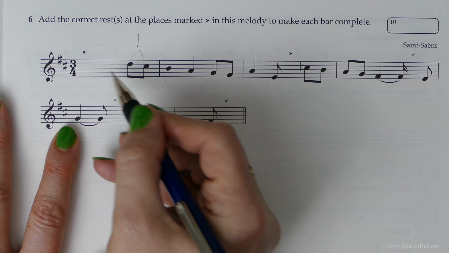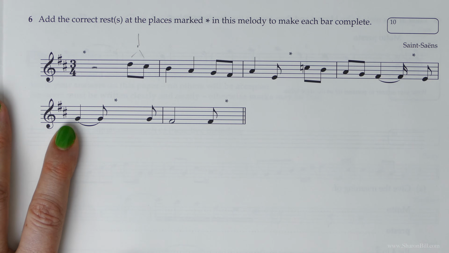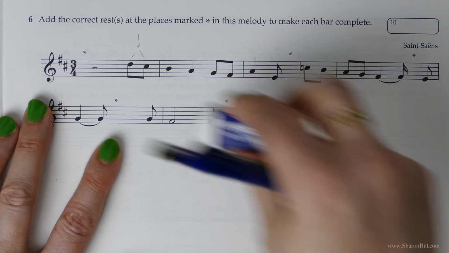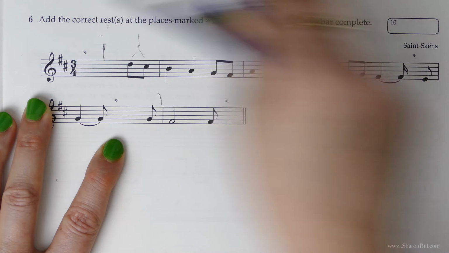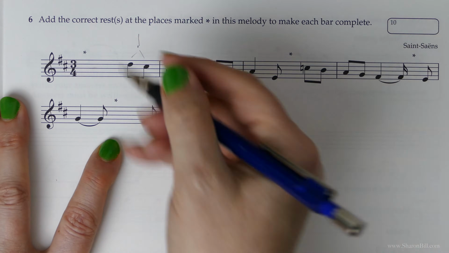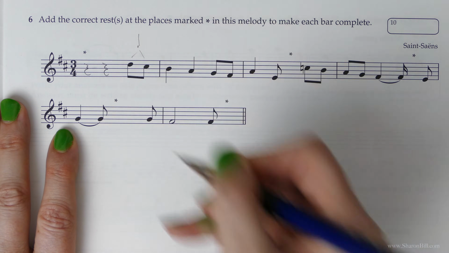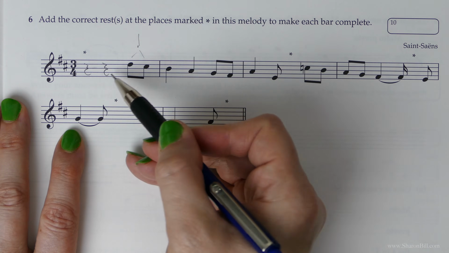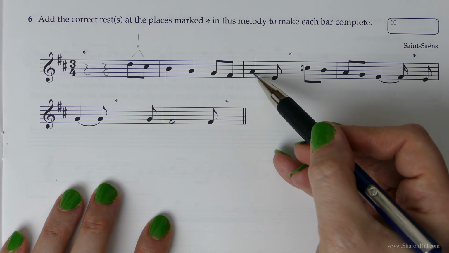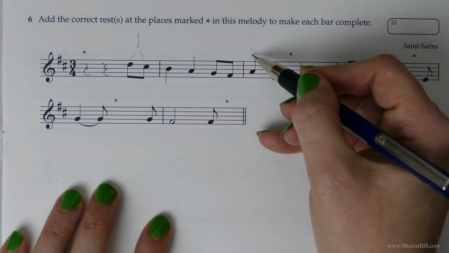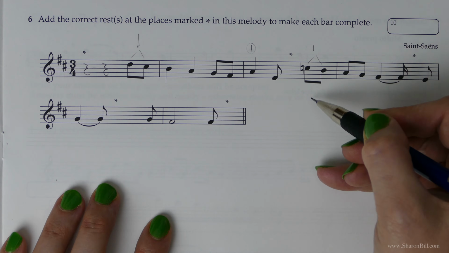Now you would think that you could write a minim rest, a half note rest like that, and quickly fill the 2 beats. However, that wouldn't score you full points. You might get half marks for that. But remember, every new beat needs a new rest, and so we'd need to put 2 crotchet beat rests to be fully accurate there. So here we've got 1, there's 1 there, and then there's 1 there.